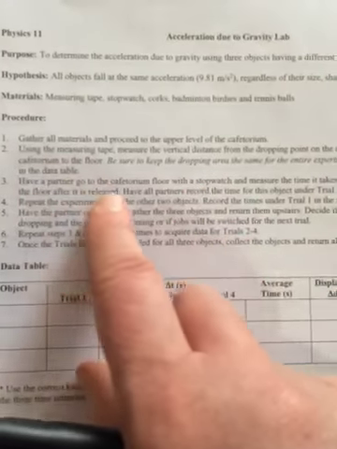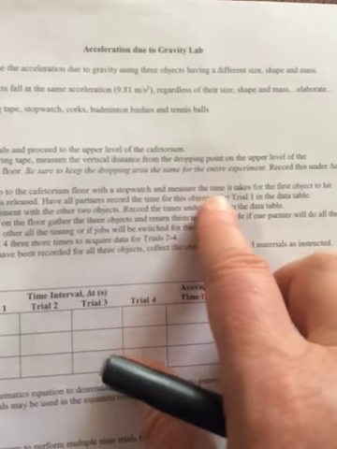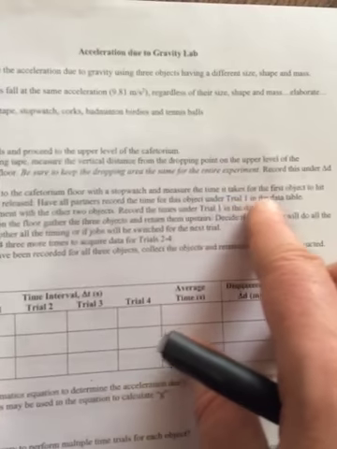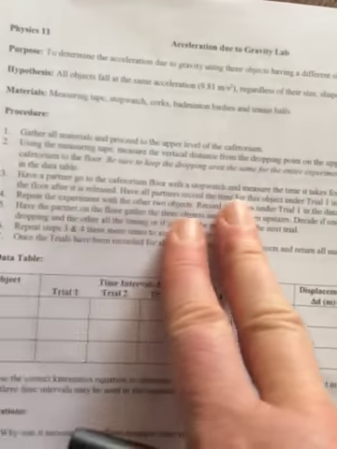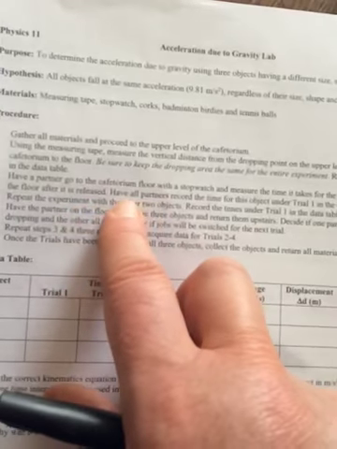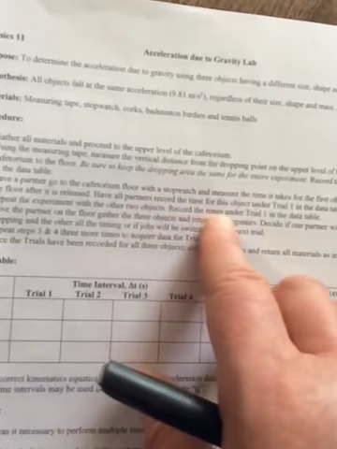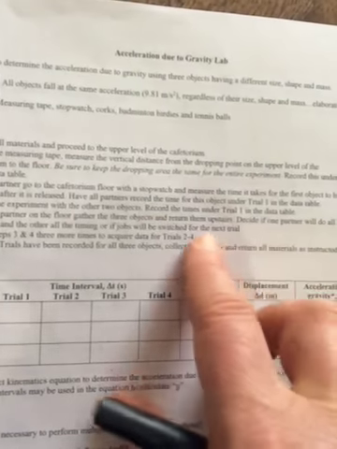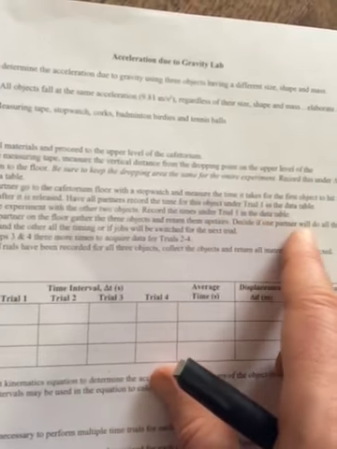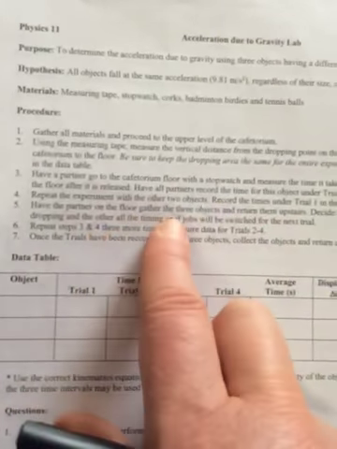So the stopwatch was taken to the cafetorium floor and used to measure the time it took for the first object to hit the floor after it was released. Instead of saying have the partners record it, you could say this was recorded for the time under the object under trial 1.